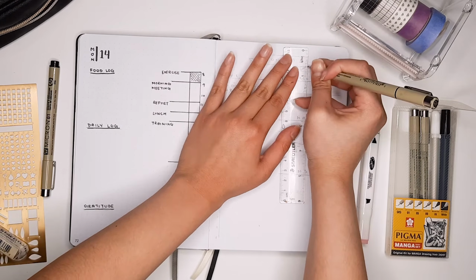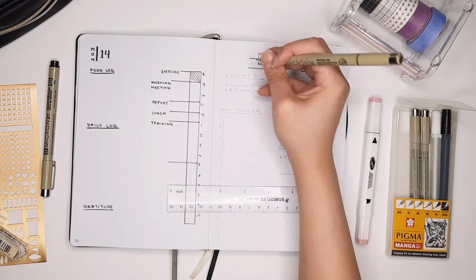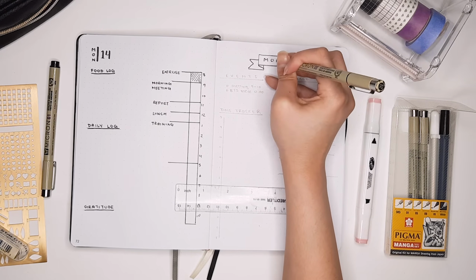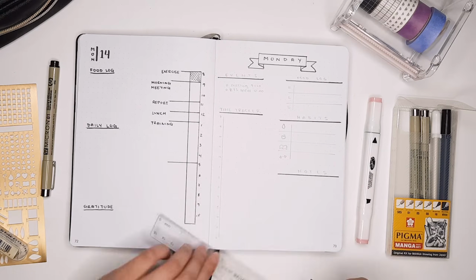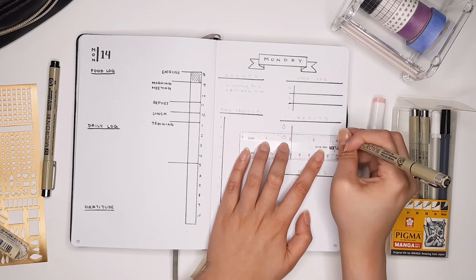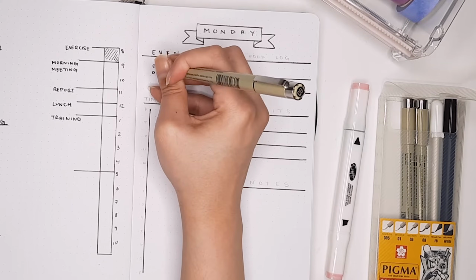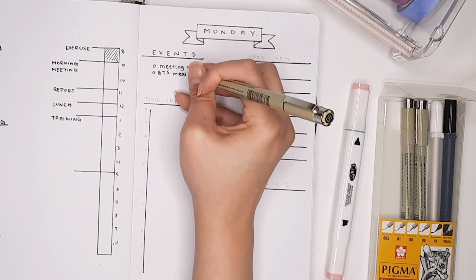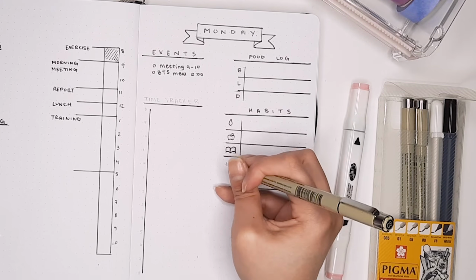I also created a little section for food logs so that you can also keep track of all of the meals you are eating and making sure that you're also nourishing your body and eating a healthy meal. And if you want more ideas on how you can incorporate meal plans and meal prepping in your bullet journal, I also have a separate video dedicated to that, so make sure you watch that video after this one to get more ideas and inspiration for your bullet journal.